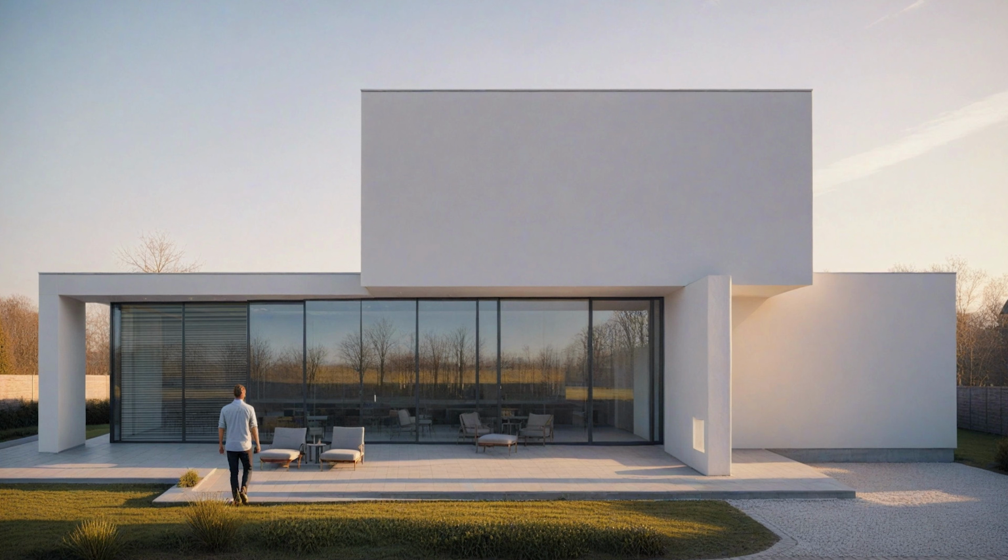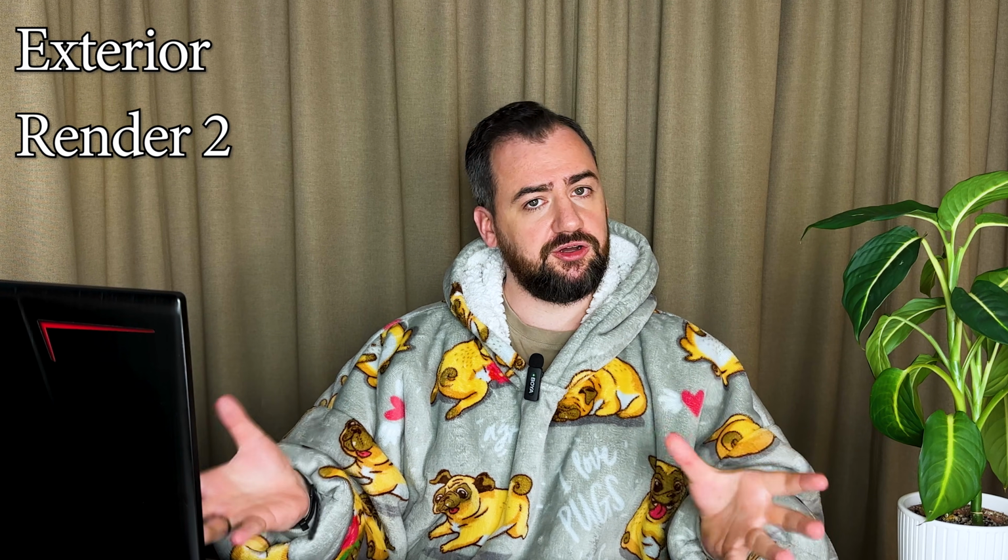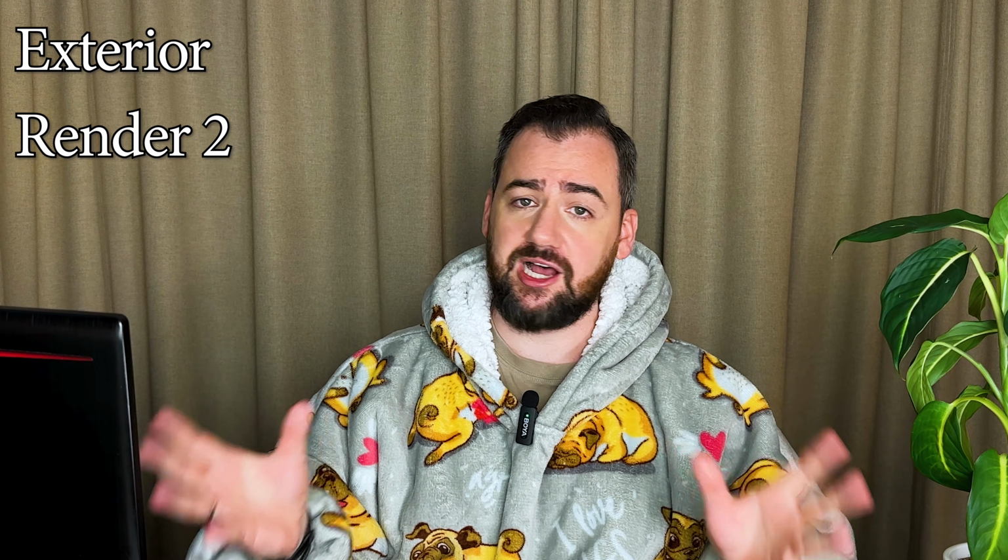This is the original image and this is the one with Nano Banana. But what's interesting here is that the atmosphere changes, but the building doesn't. Can Nano Banana repeat the winter logic without reinventing the project halfway through?